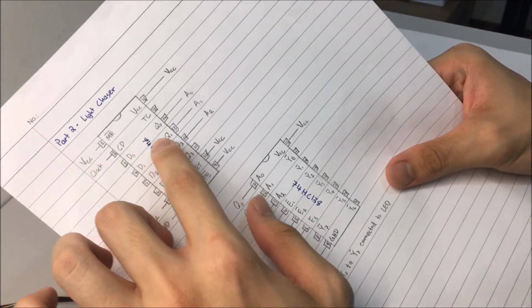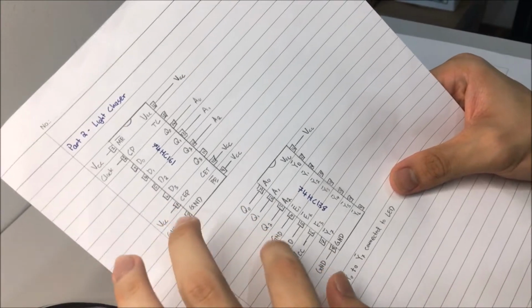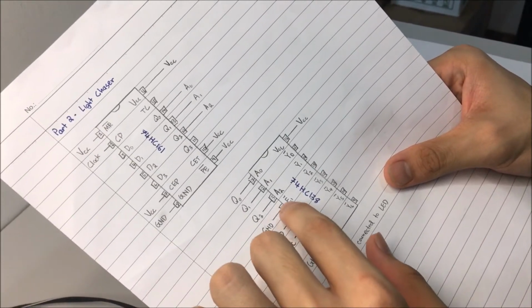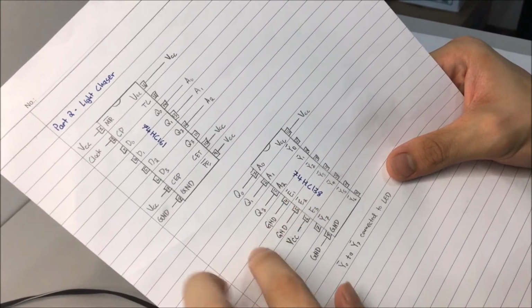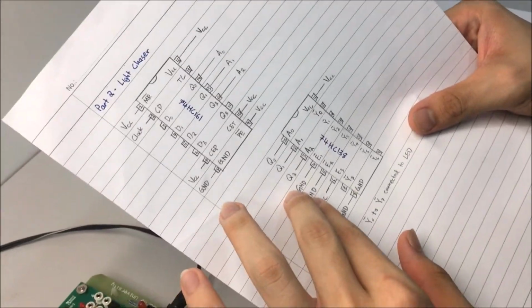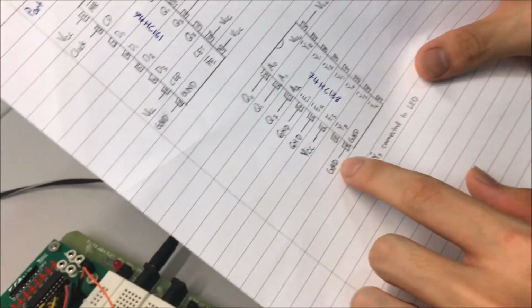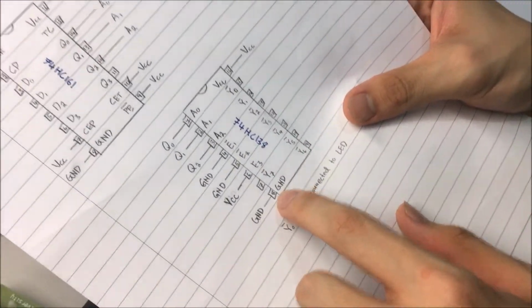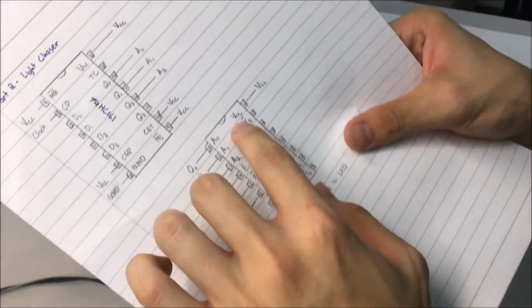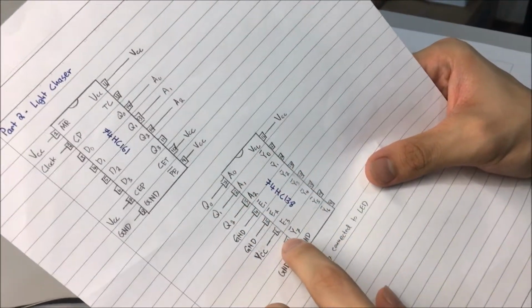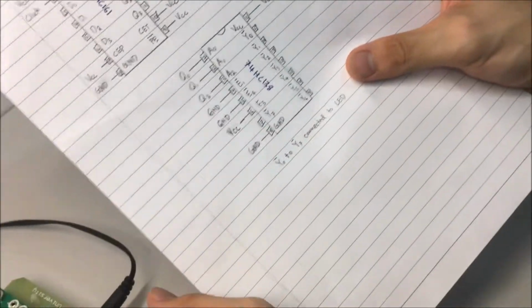So for the 138 IC, I have A0, A1, A2, which is what I mentioned above. The Q0, Q1, Q2 is connected to these three, and 4 and 5, for this E1 and E2, are connected both to the ground since it's active low, and E3 is connected to the VCC, and VCC is connected to the VCC, and ground is connected to the ground. So for the Y0 until Y7, they are all connected to the LED.